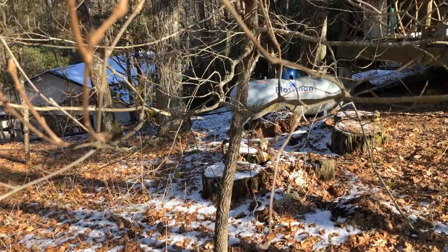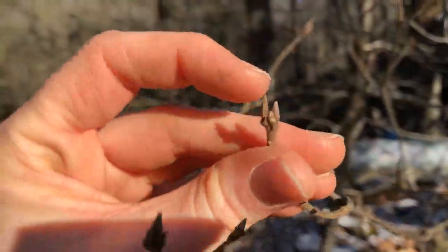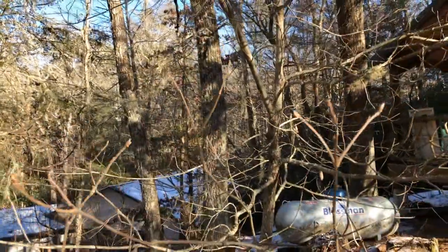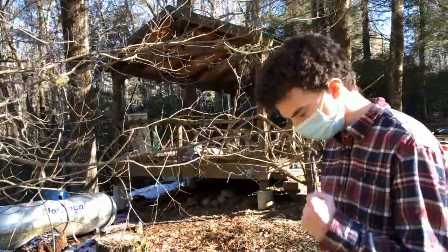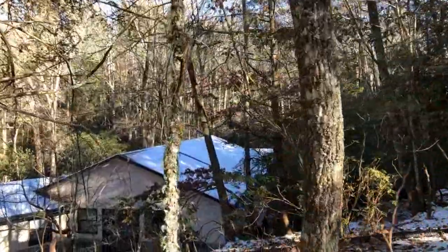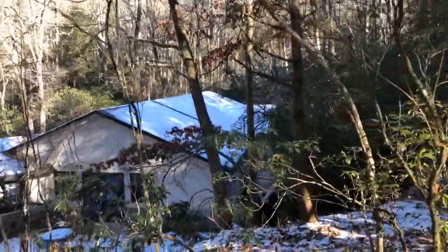And oaks also have clustered buds. So if you look at the ends of their twigs, you'll see multiple buds clustered together. That's another good oak indicator. So you have indeed picked an oak. Congratulations, well done. But we have to go to our third and final contestant, who I think is down this way, to see if we have a clear winner or not.